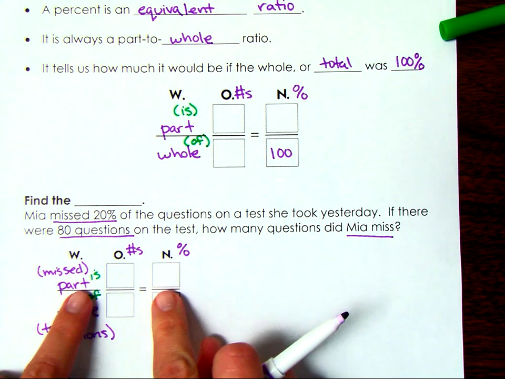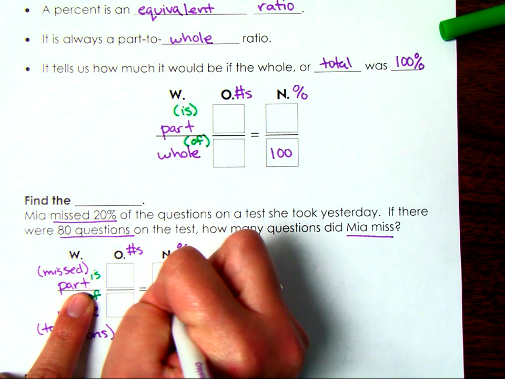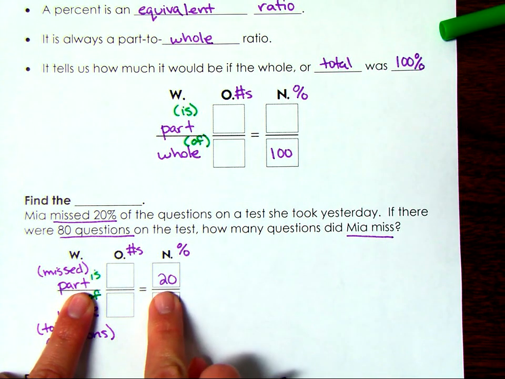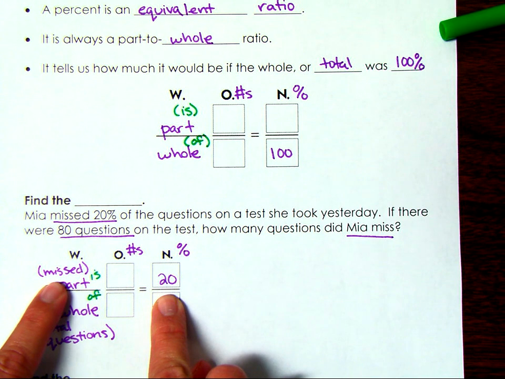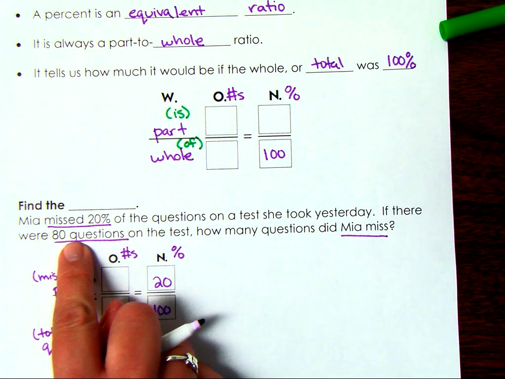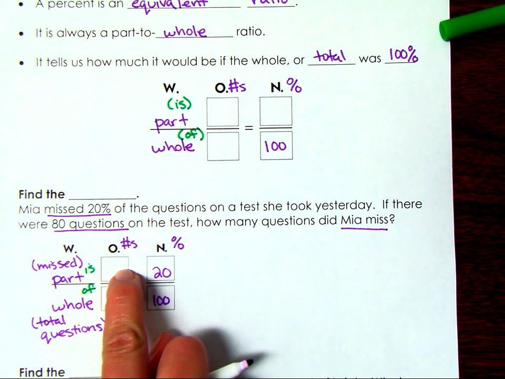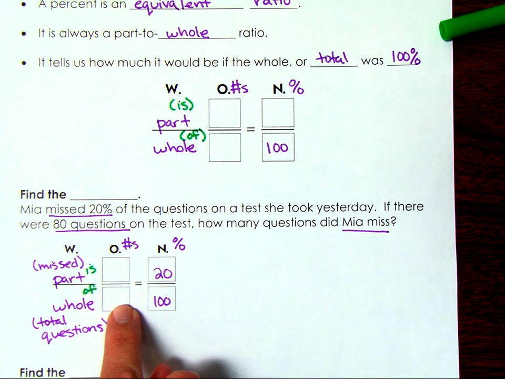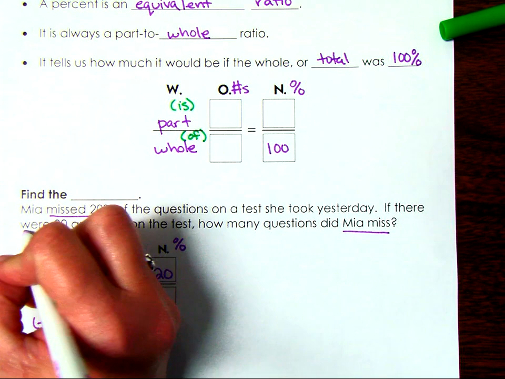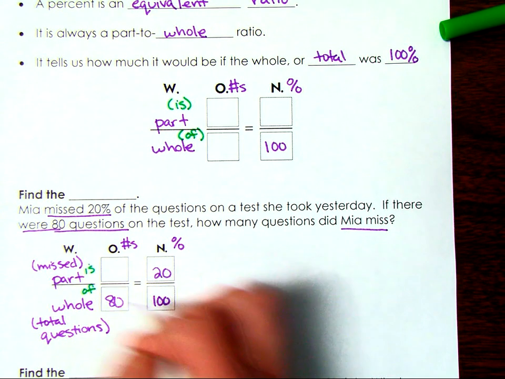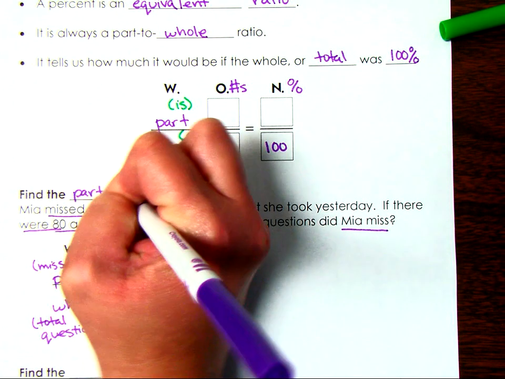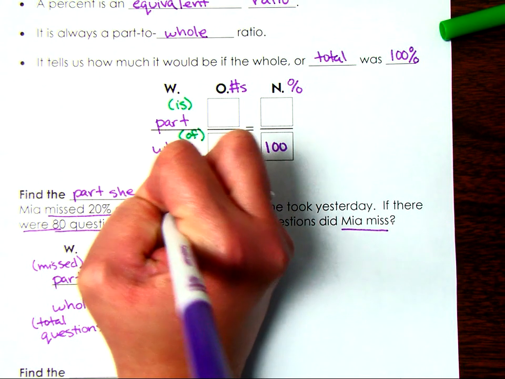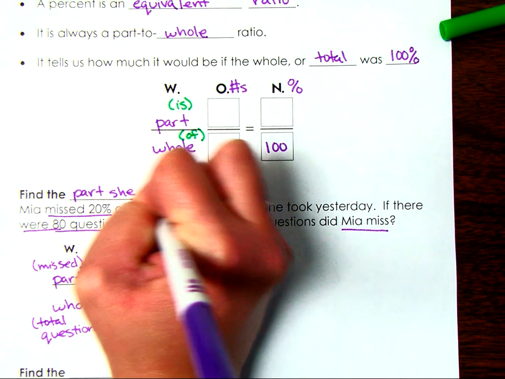So she missed 20%, so the percent is going to go over 100. Your percent always goes over 100, and look right there. I have it labeled 20 that were missed. Okay? Then it says there were 80 questions. Well, did she miss 80 questions, or was there a total? Well, if there were 80 questions on there, that means that's the total. So in this situation, we are finding the part that she missed. That's just kind of your fill in the blank right there.